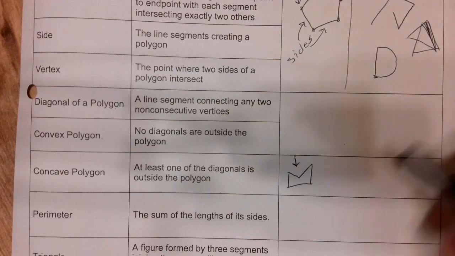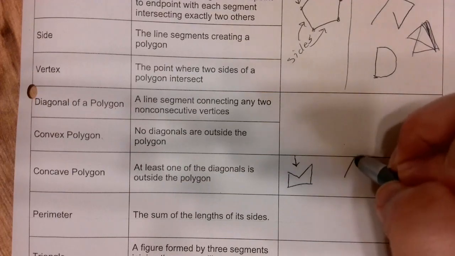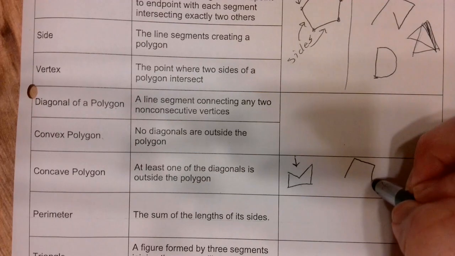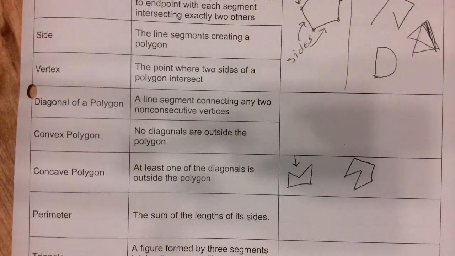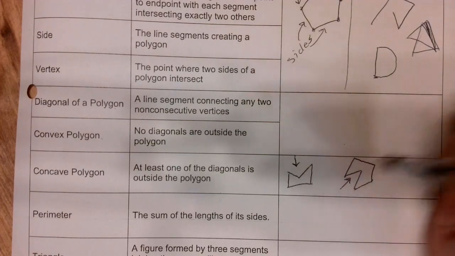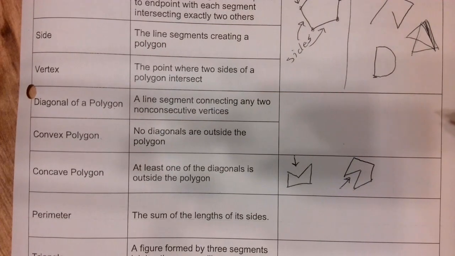That's where it goes inward. So maybe another one, 1, 2, 3, 4, 5, 6. A hexagon, 6 sides, the cave is right there. So the cave is where it's going inward instead of outward.